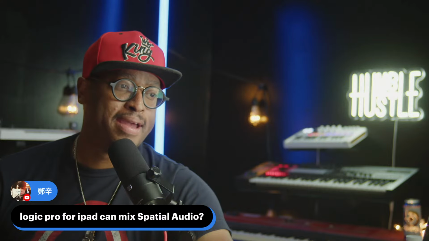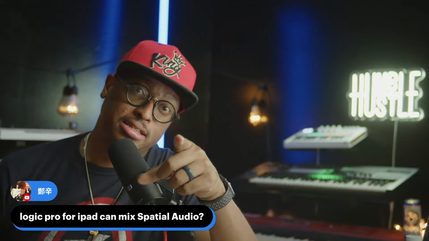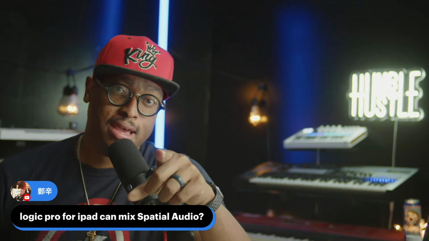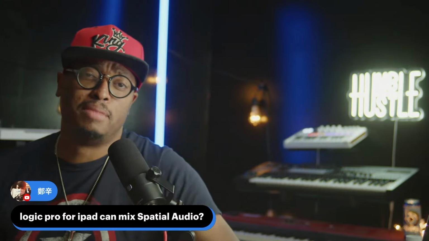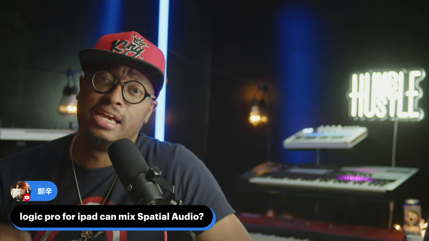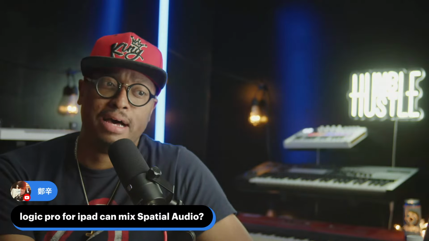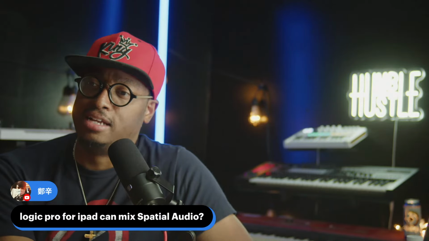Logic Pro for iPad can mix spatial audio. Now that is a very, very good question. I did not see anything mentioned, and I think I mentioned this in my last video I did about it. I didn't see anything mentioned about spatial audio being built into Logic.